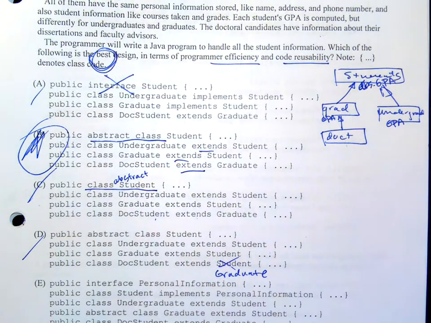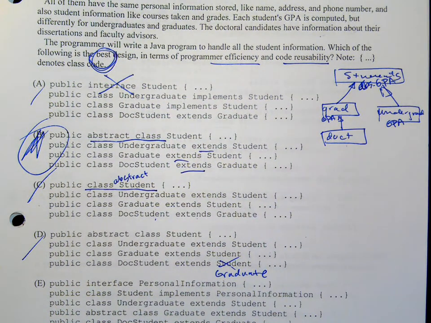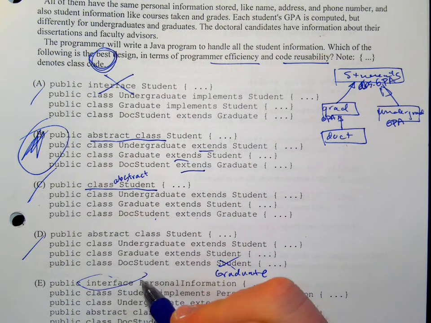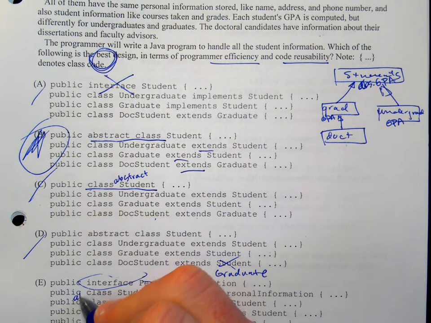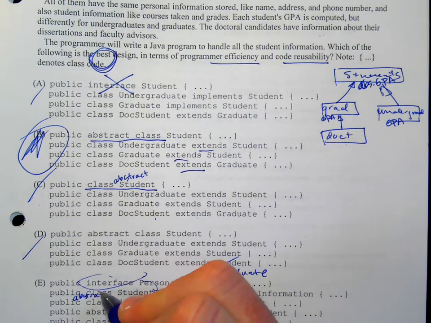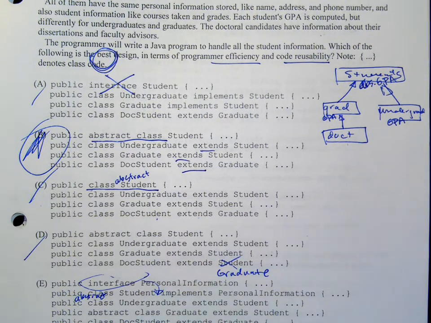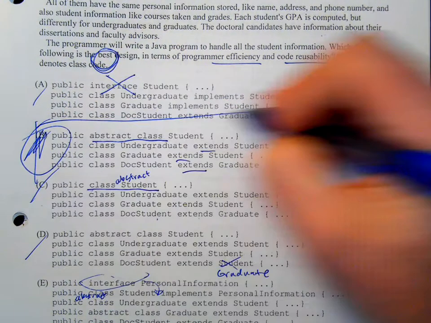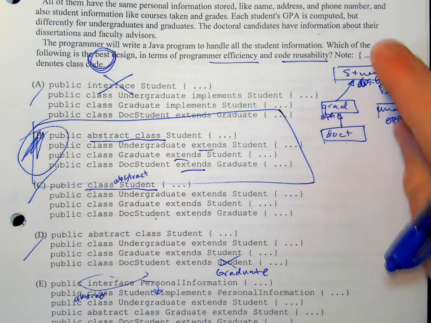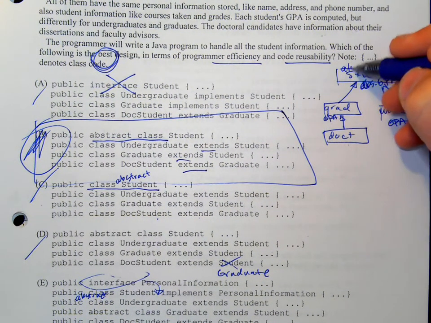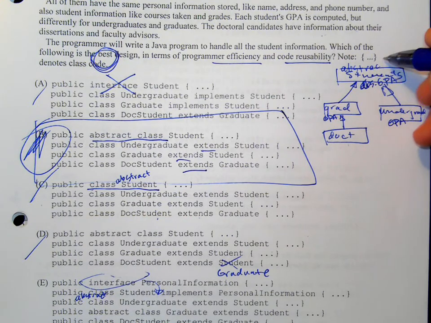And then, or we could do interface personal information, and then public class student implements personal. So we're going to create an interface, and then we're going to put it in a non-abstract class student, or but this should be abstract, and let's just put it all in there. This is just making it more complicated than it needs to be. So the best answer, I would say, is B. And we're getting close to that just by reading it.